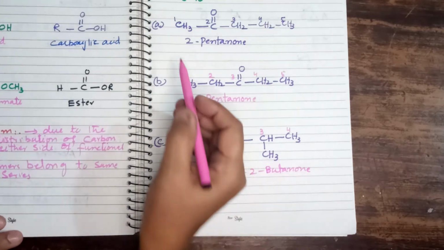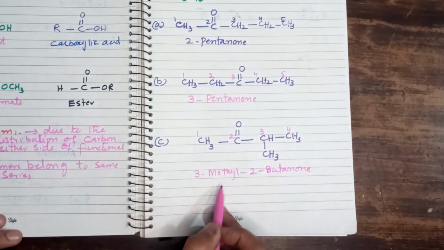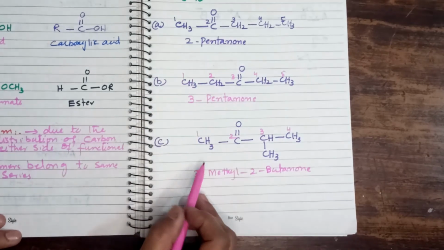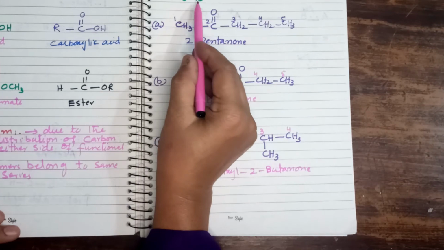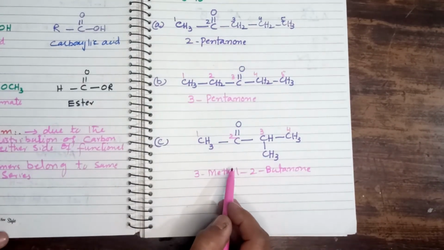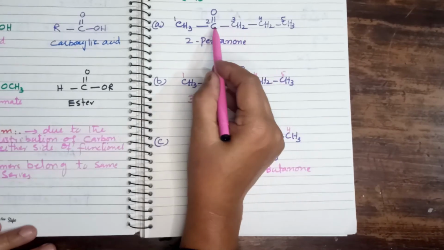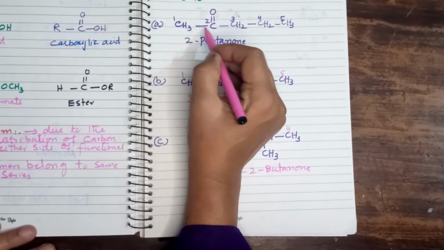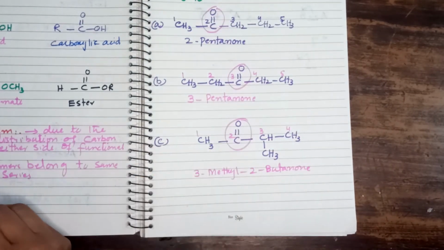So 3 structures are possible for this molecule. Right students? You can notice all the members are ketones. All these 3 are metamers. It means they have the same molecular formula. All these 3 compounds have molecular formula C5H10O. Right? What is the difference in these 3 molecules? The nature of the chain is different on either side of the functional group. What is the functional group here? A carbonyl group is the functional group here. You can notice this is the functional group.